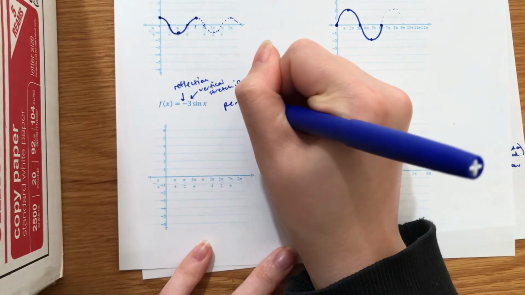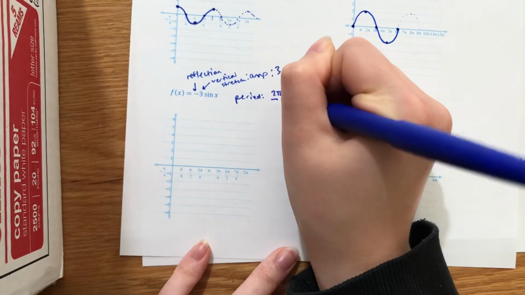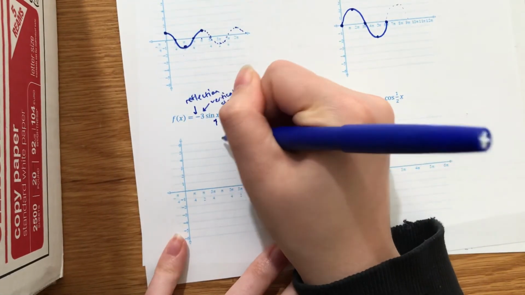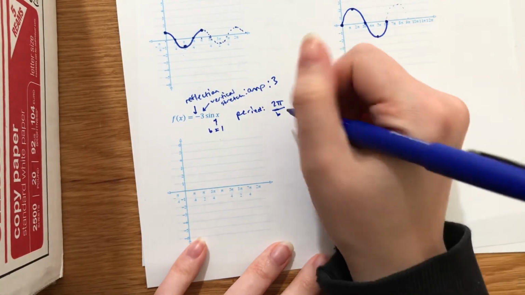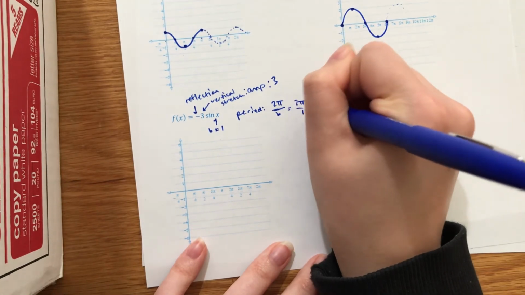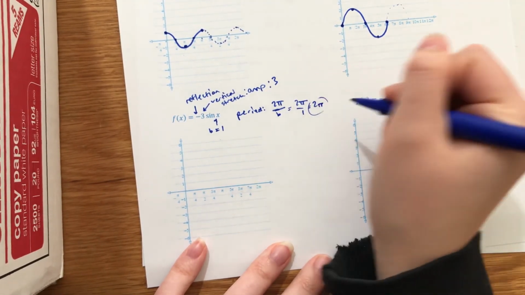Your period is 2 pi over b. Well, your b value, if there's nothing here, b is 1. If there's nothing in front of x, your b value is 1. So 2 pi over 1 is just 2 pi. And so that's the length of your cycle.